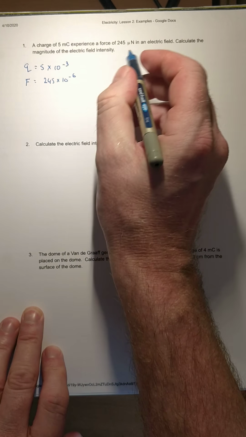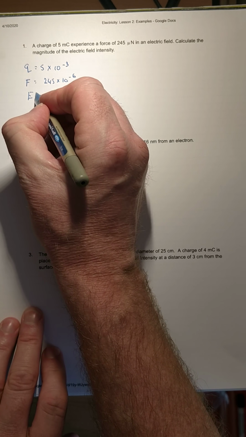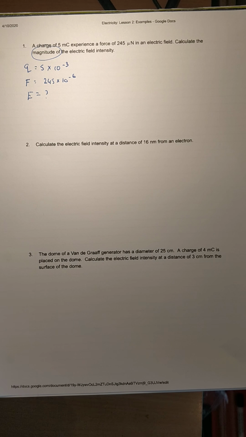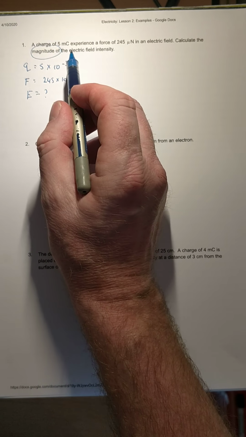These are off page 45. The magnitude of electric field strength. So we're looking for the magnitude. So that means we're not interested in direction. Okay, so now think about it.